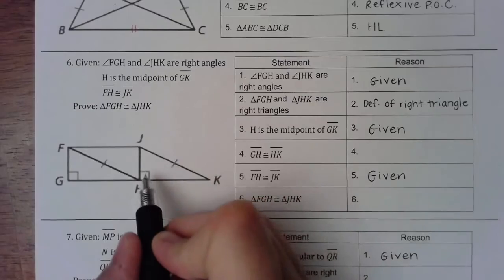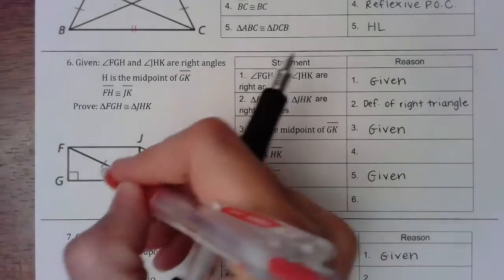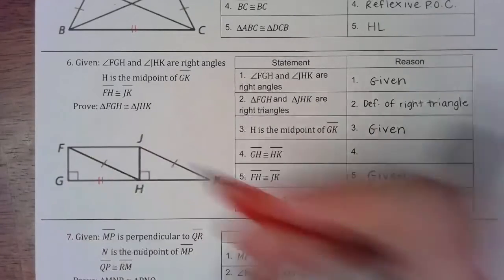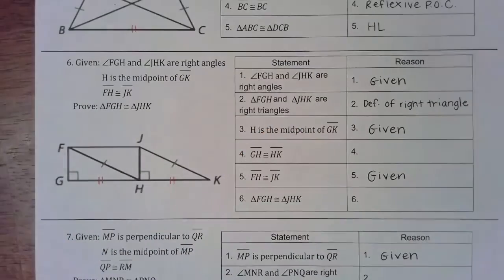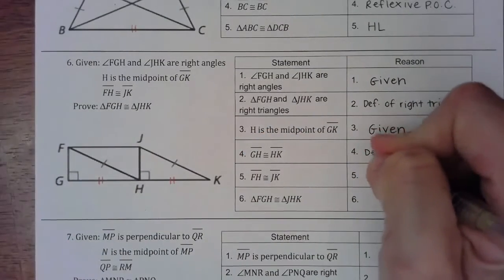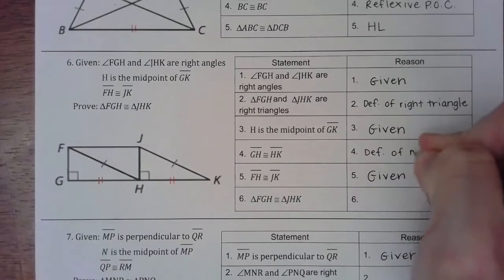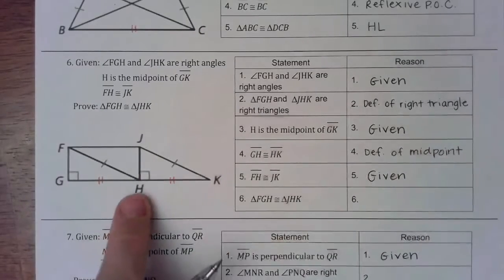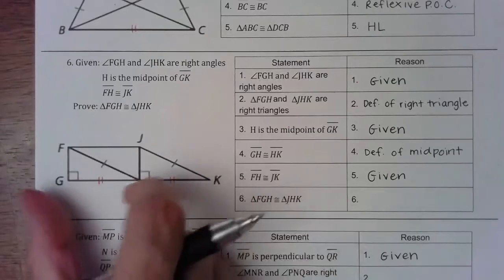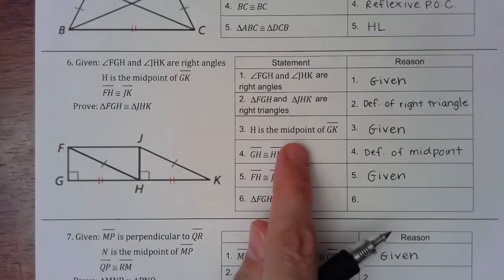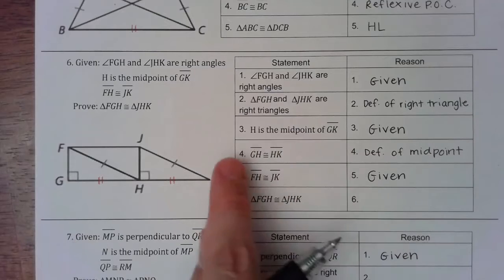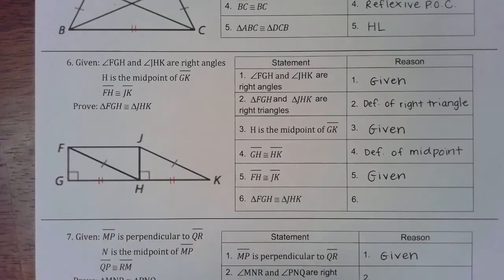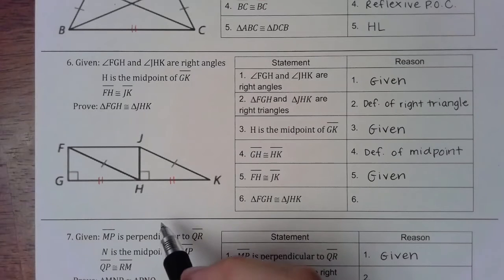If H is the midpoint of GK, that means that from G to H is the same thing as from H to K, and the reason you write down for that one is definition of midpoint. Midpoint means that it's a point that divides a segment into 2 congruent segments. Midpoint means it's in the middle, and so when you say that H is the midpoint, that means that the piece on the left is equal to the piece on the right, and that's because of the definition of midpoint. We were given that, and so we're done.